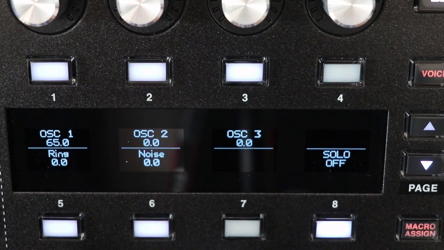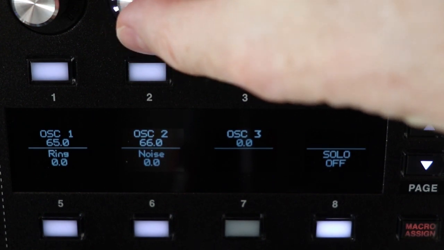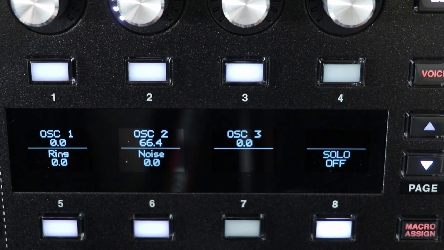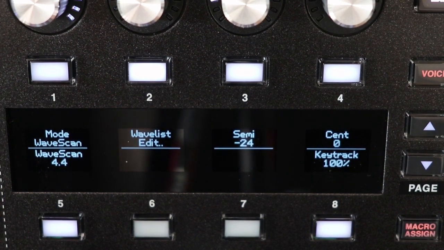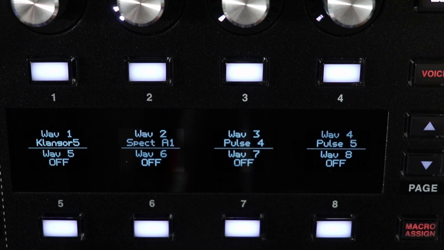I'll bring up oscillator 2 and take oscillator 1 down, so you can hear that we'll do something similar to oscillator 2. In the OSC2 module, I've got a different set of 4 waves. Let's go into Wave Edit. It's up to you to pick whichever ones you think sound good together.